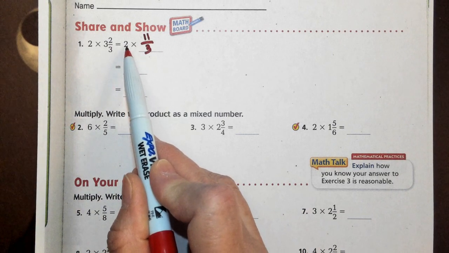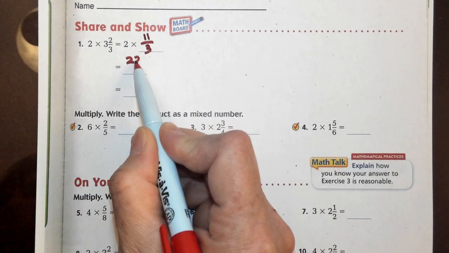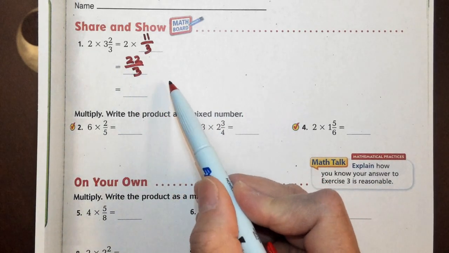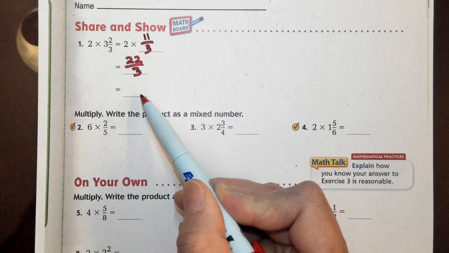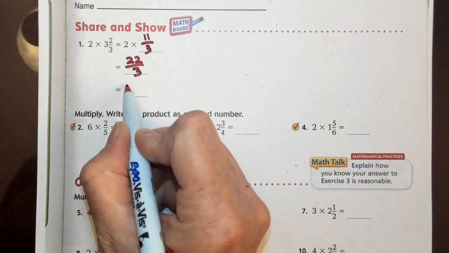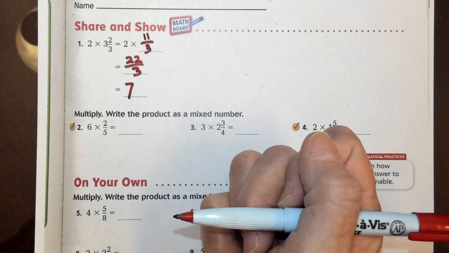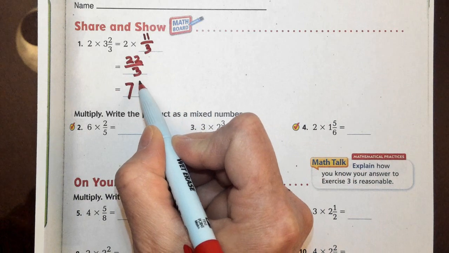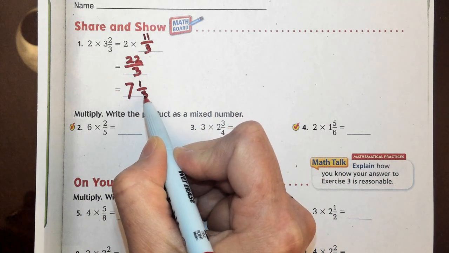Like we practiced yesterday, 2 times 11 is 22/3. But that cannot remain our answer. We have to take it back to mixed number form. How many 3's are in 22? Well, you guys all know that 3 times 7 is 21. So 22 minus the 21 leaves just 1 in the numerator.